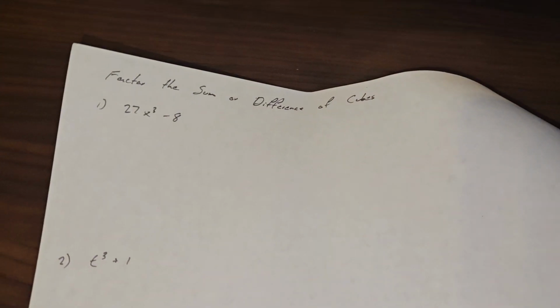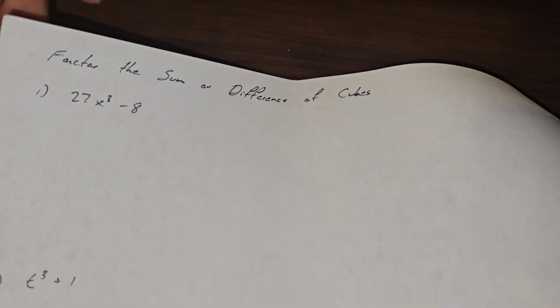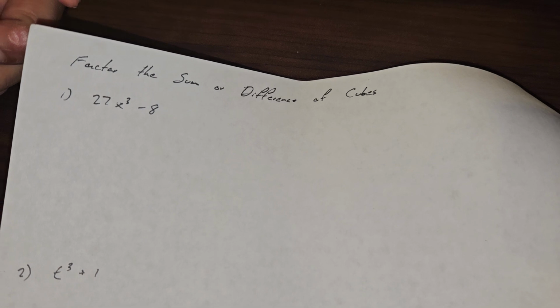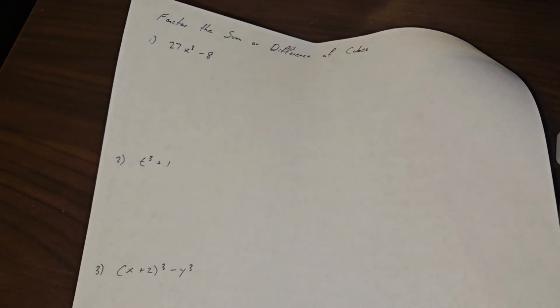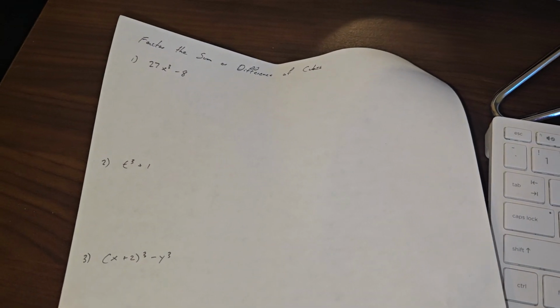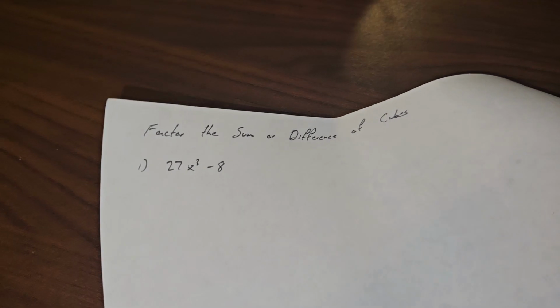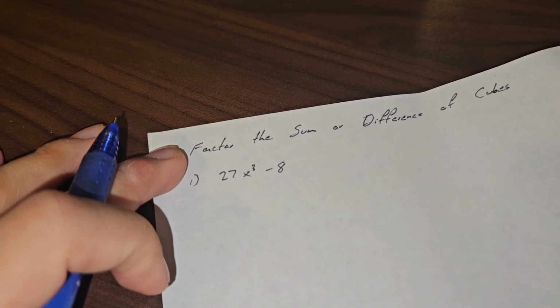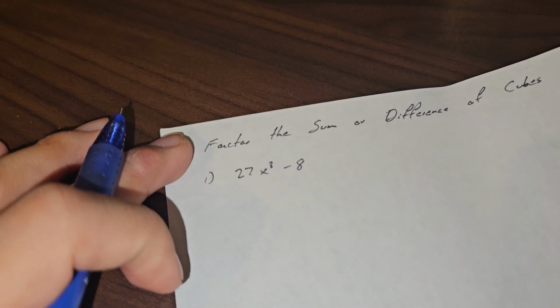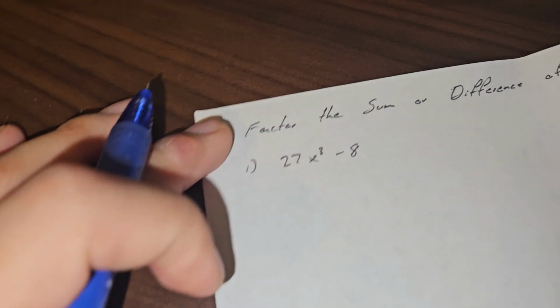Alright, so let's see what we have. We have factor the sum or difference of cubes. So we have 3 examples to do. And we're just gonna do it with some of these formulas, these special product formulas, I believe they're called. So we have number 1, 27x to the third power minus 8.